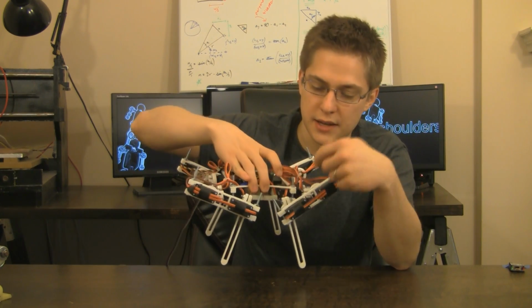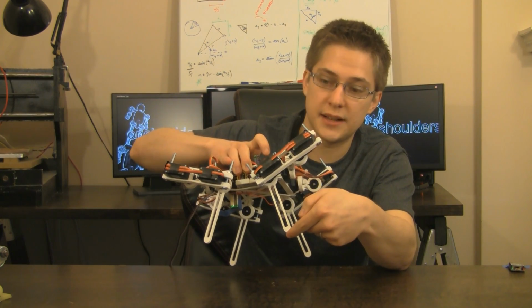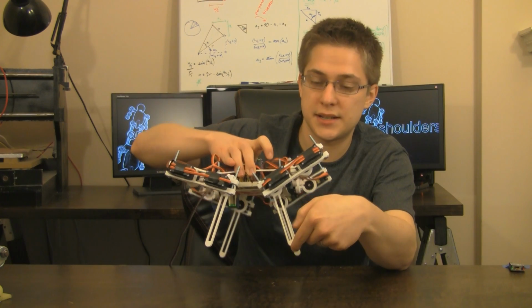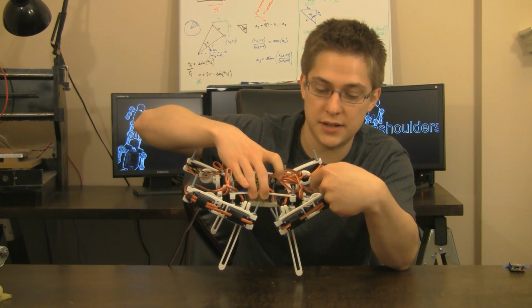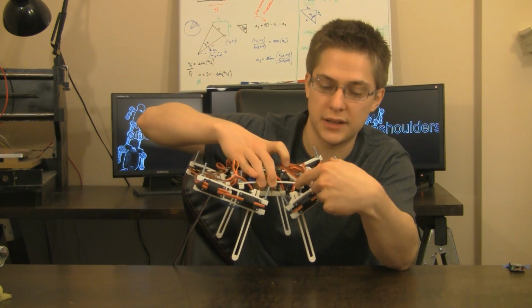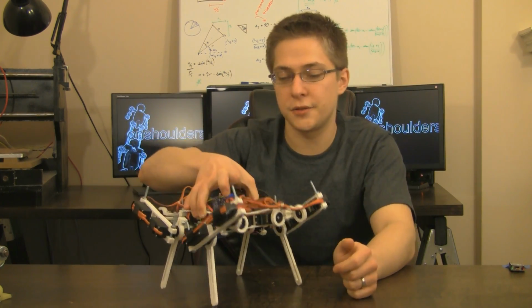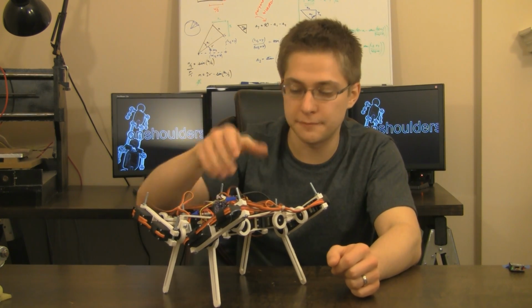First, the distance between this drive shaft and the tip of this leg is exactly 1.6 times the length between this drive shaft and this drive shaft. In other words, the length of the lower leg is 1.6 times the length of the upper leg. And also, the length of the robot is 1.6 times the width of the robot.